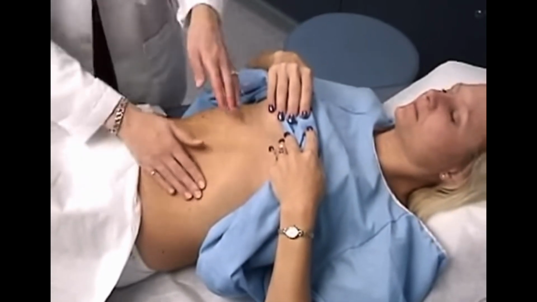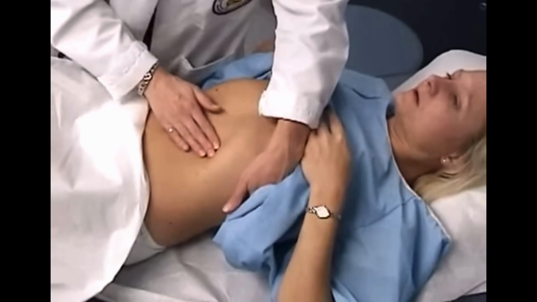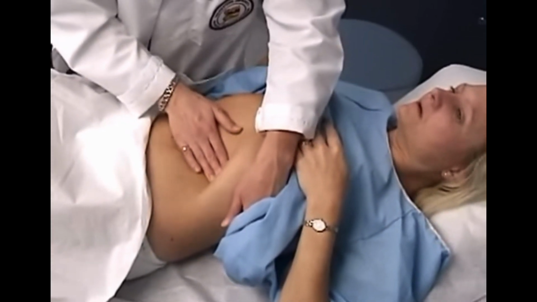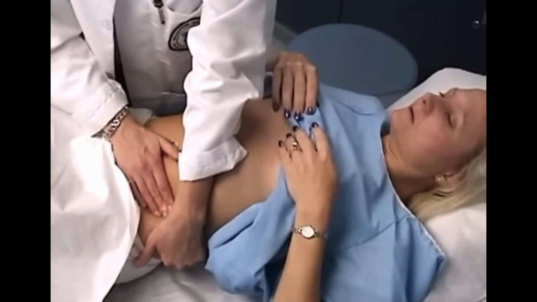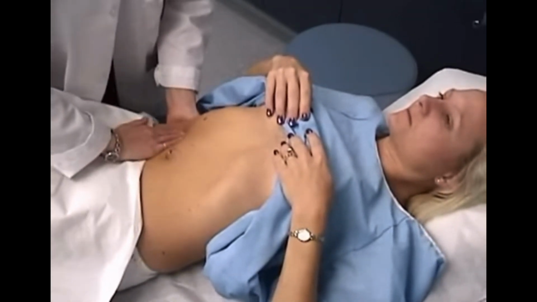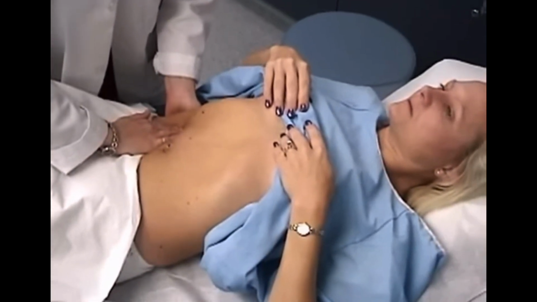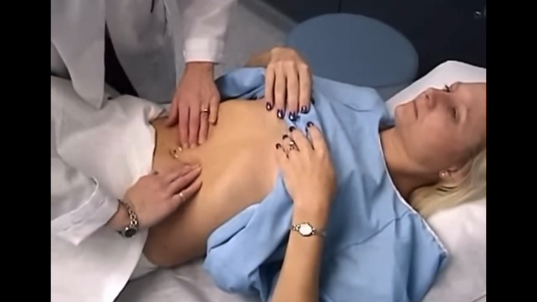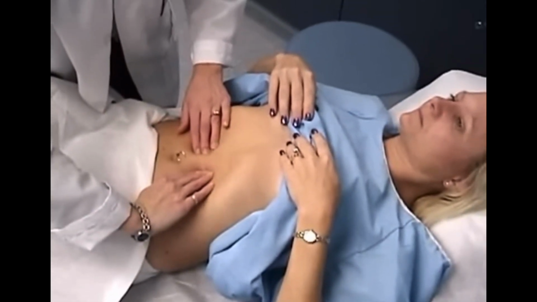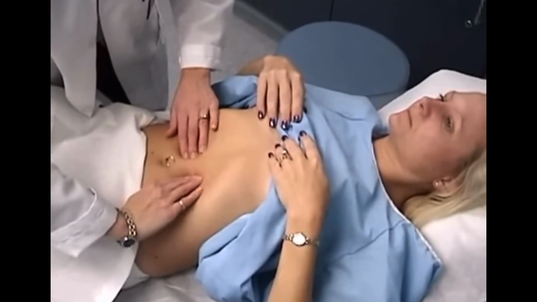Good. And palpate the spleen. Go ahead and breathe in. And out. Good. And palpate for the kidneys. And for the kidneys. Okay? And then I'm going to palpate the size of the aorta. And that is very normal.